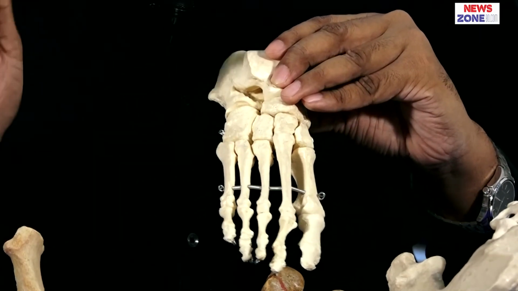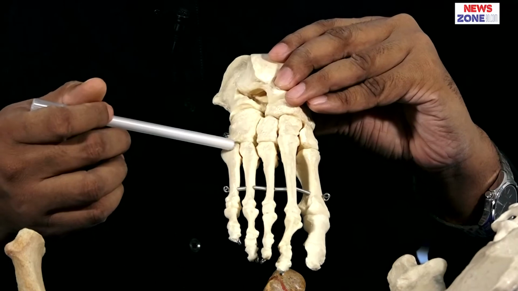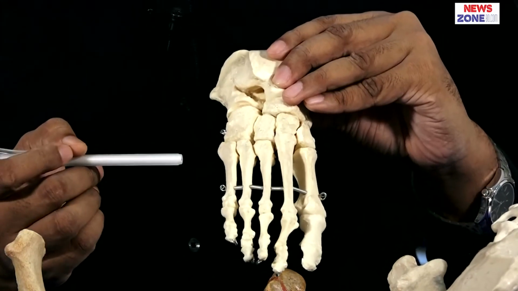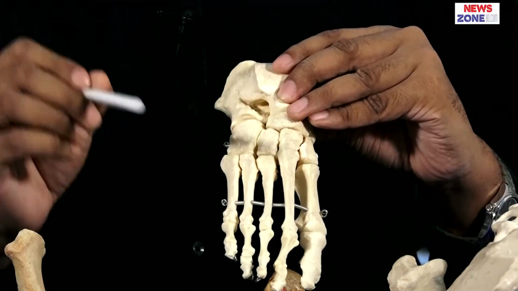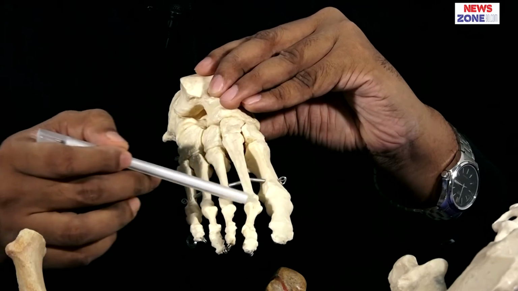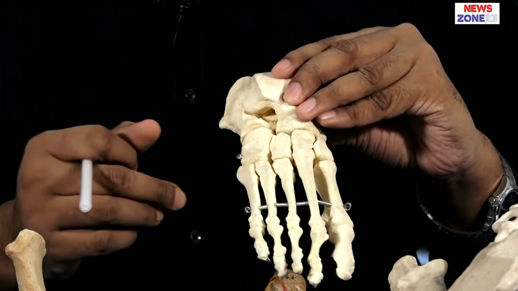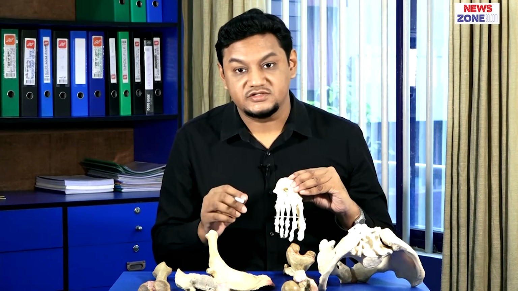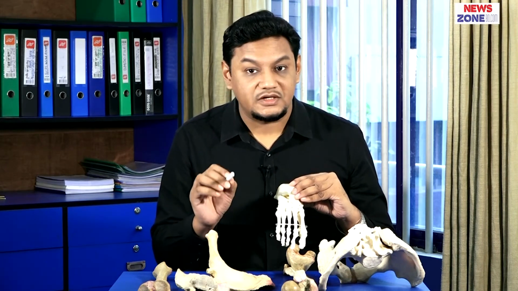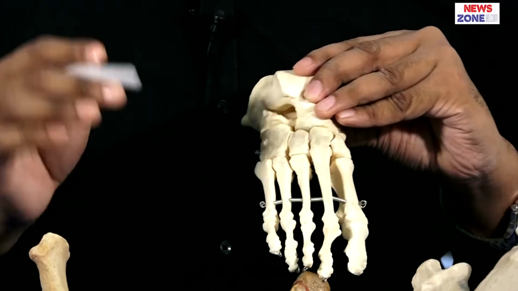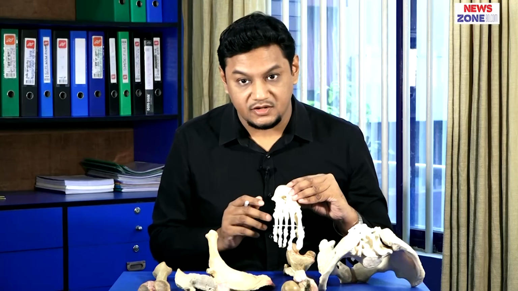Now, the intermetatarsal bones form joints in between them at the proximal aspect, and that is also a plain type of synovial joint. Now, in between the metatarsal and the first group of phalanges, the joint is the metatarsophalangeal joint, and the metatarsophalangeal joint is an ellipsoid type of synovial joint. I am again repeating, the metatarsophalangeal joints are ellipsoid type of synovial joint.